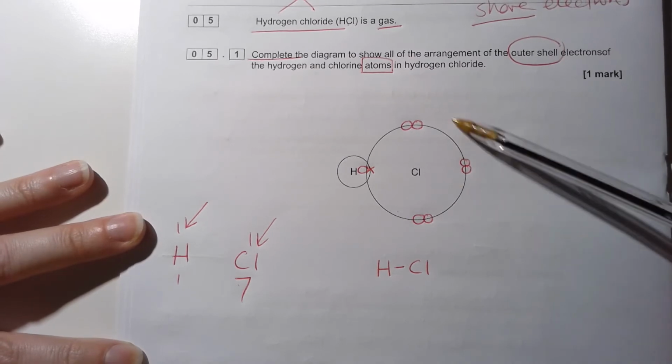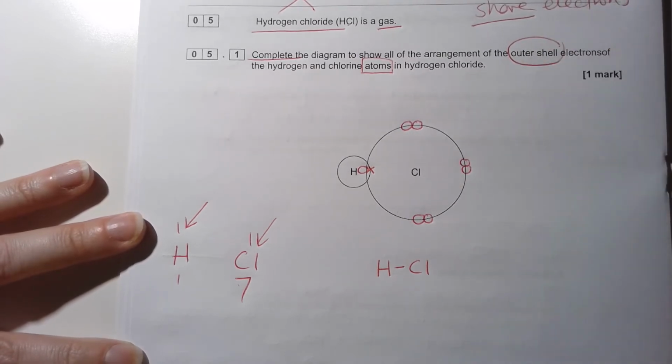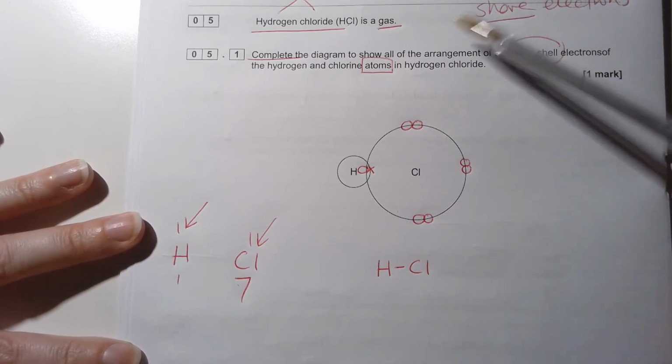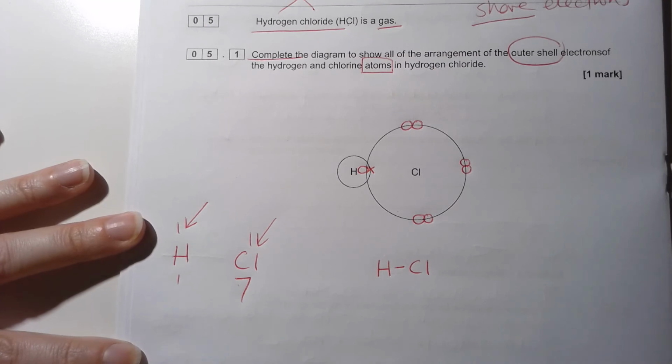Now it's good practice to do lots of these, especially things like methane, CH4, CO2, O2, Cl2, all of those non-metals that are covalently bonding. It's a good idea to have a practice and make sure you're okay with drawing as many of those as possible.